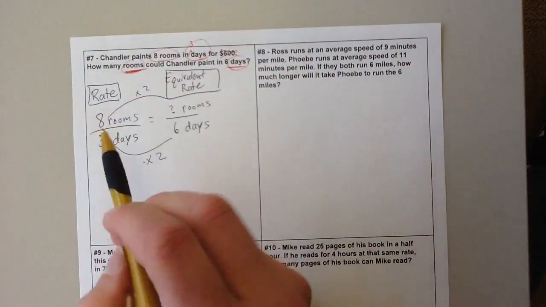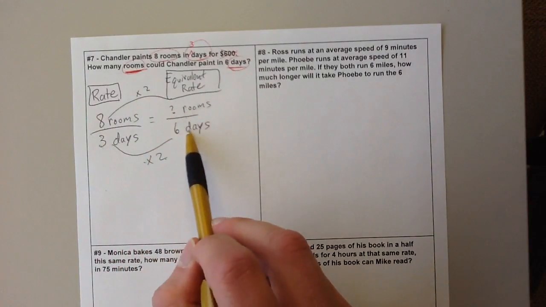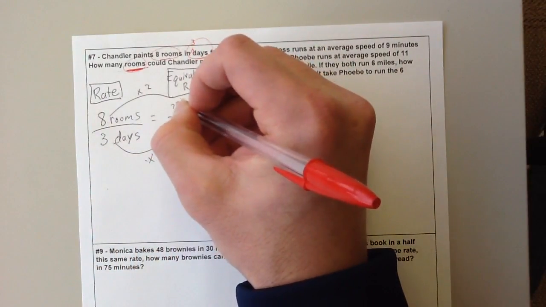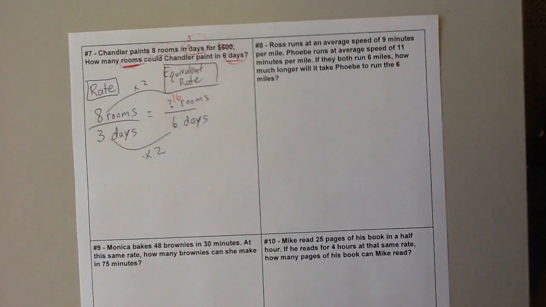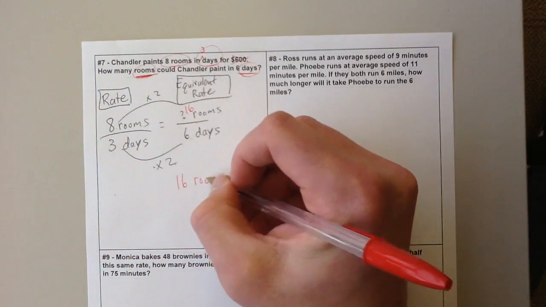So I take 8, multiply by 2, and that will give me the number of rooms in 6 days. So I know that 8 times 2 is 16. Okay? So how many rooms could Chandler paint in 6 days? He could paint 16 rooms.